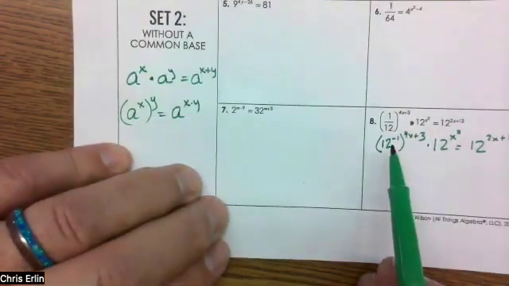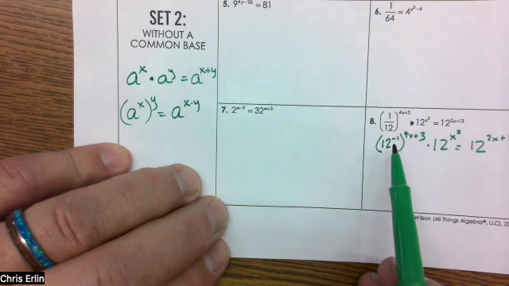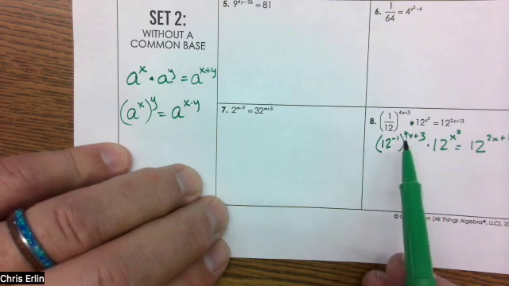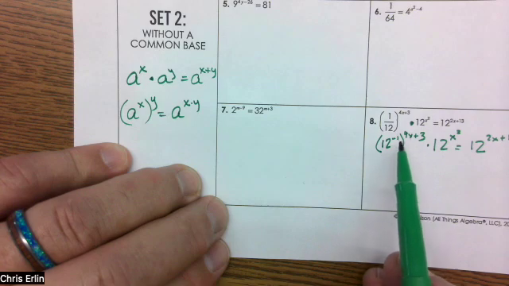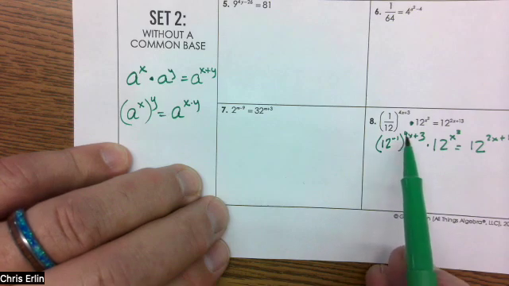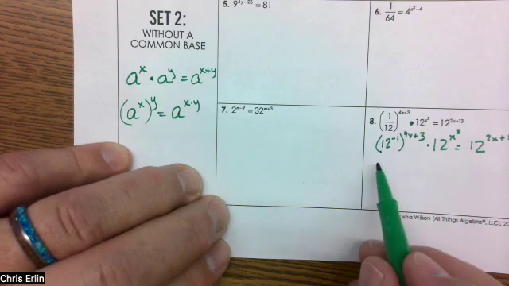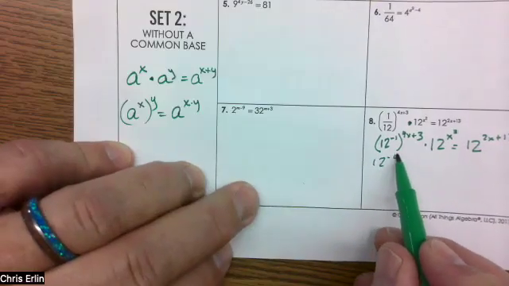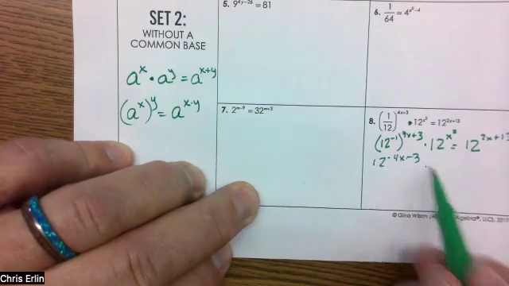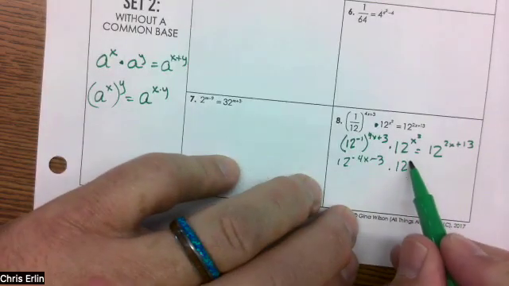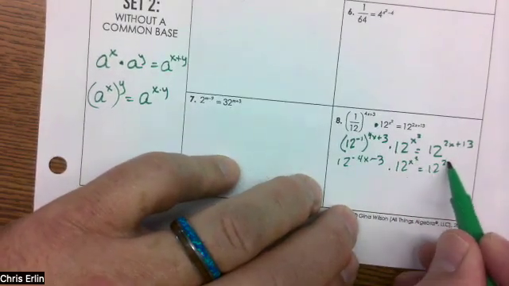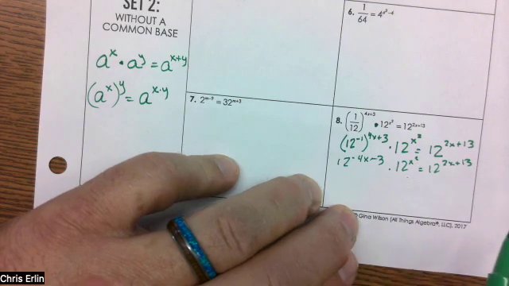So in this case, I've got 12 to the -1 raised to this power. So what do I do between these two components? Multiply, right? So I'm going to get 12 to the -4x minus 3. And I've still got times 12 to the x squared equals 12 to the 2x plus 13.